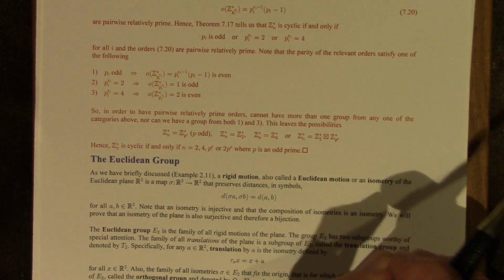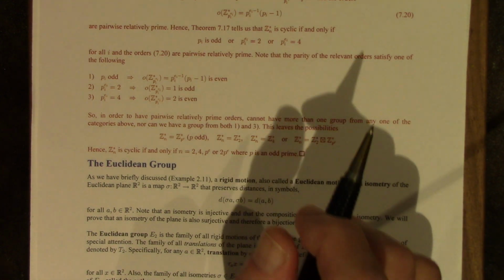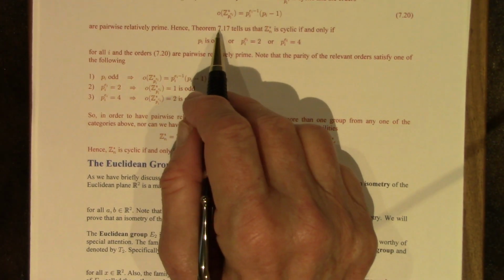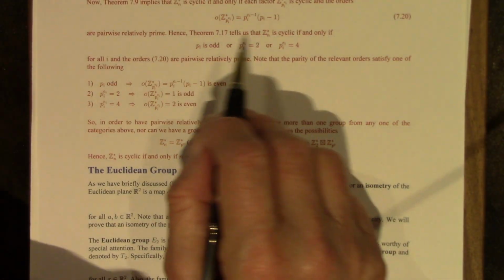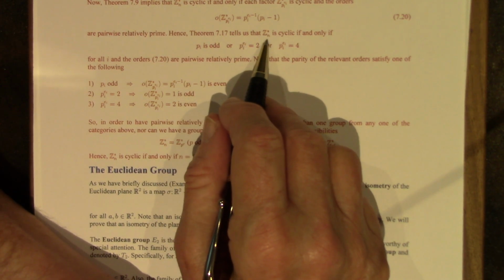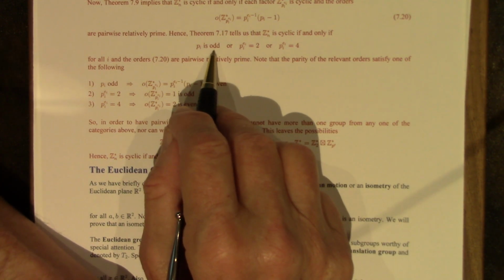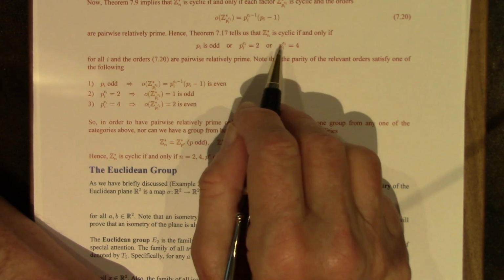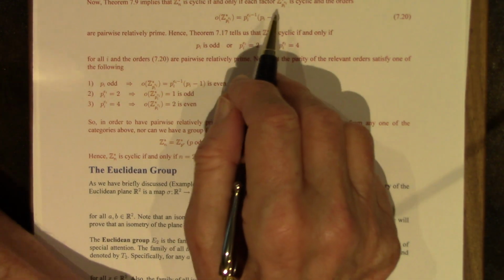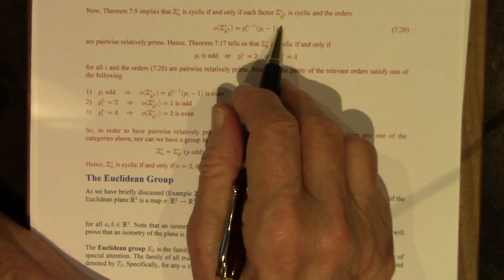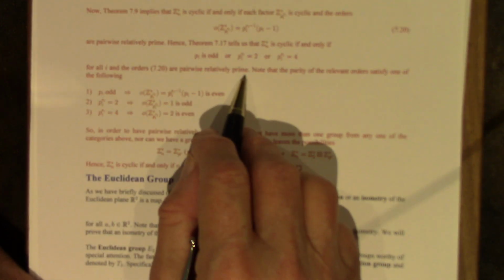Well, we already know when each of those is cyclic from this theorem. So that theorem tells us that each factor is cyclic if and only if pi is odd, or pi to the ei is 2, or pi to the ei is 4. That takes care of the cyclicity of these individual factors, and now we need the orders to be pairwise relatively prime.